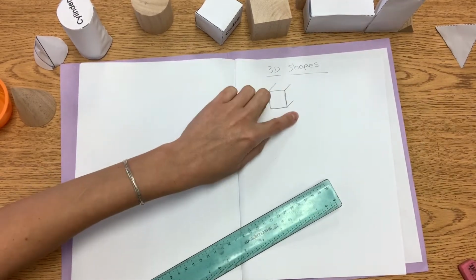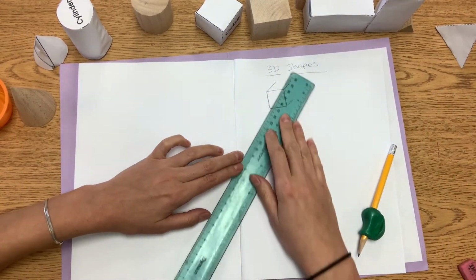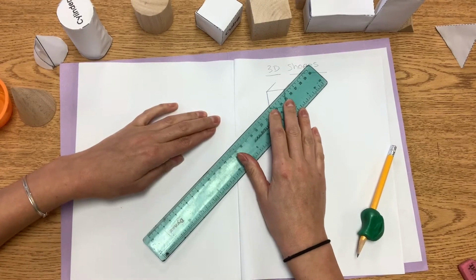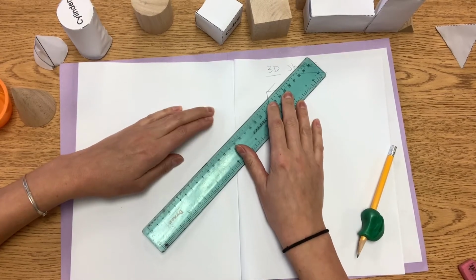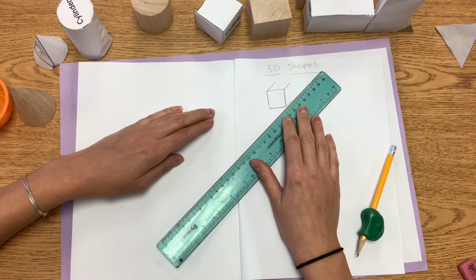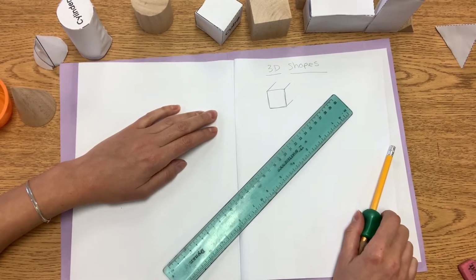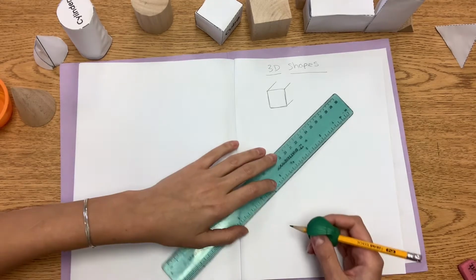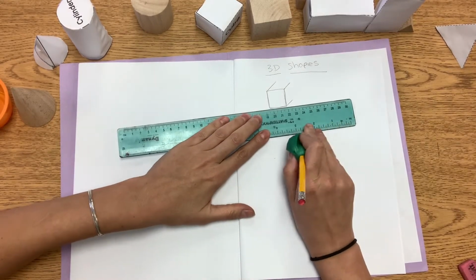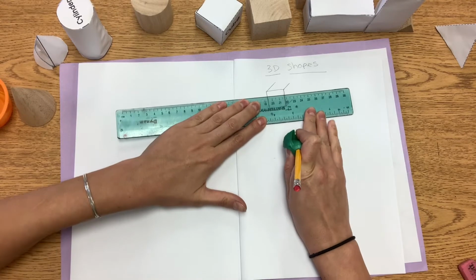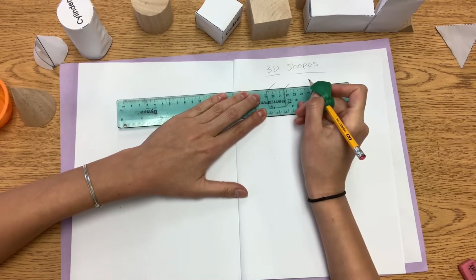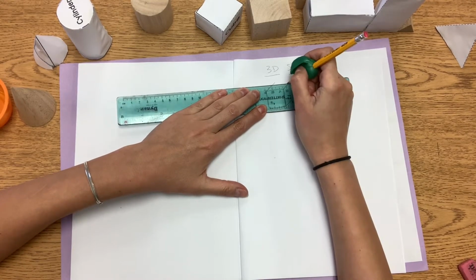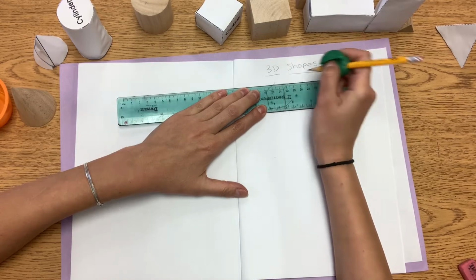So your diagonal lines should all be parallel, meaning that they are all on the same angle. They are never getting closer together or further apart from each other. Now we need to make our verticals and horizontals to complete the shape. So your horizontal lines are the bottom of your square, the top of your square, and the back edge of your square. These should be parallel lines.